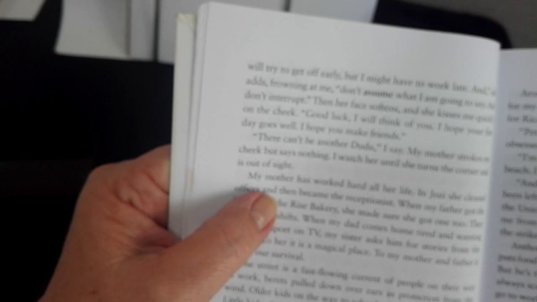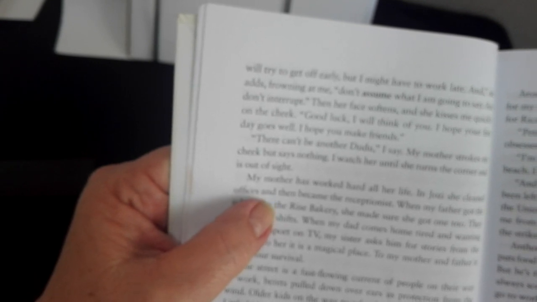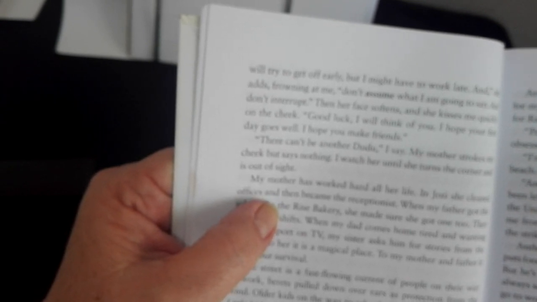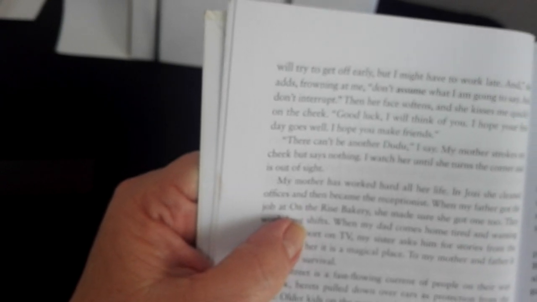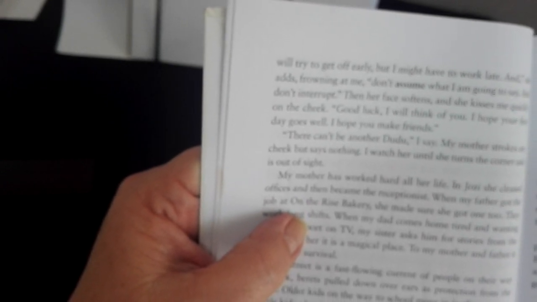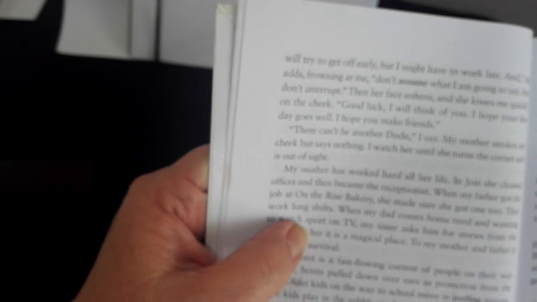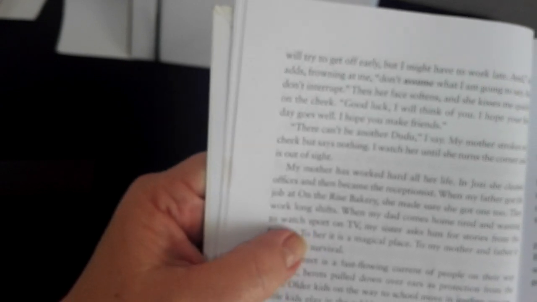My mother has worked hard her whole life. In Josie, she cleaned offices, and then she became the receptionist. When my father got the job at On the Rise Bakery, she made sure she got one too. They work long shifts. When my dad comes home tired and wanting to watch sport on TV, my sister asks him for stories from the factory. To her it is a magical place, but to my mother and father it means our survival.